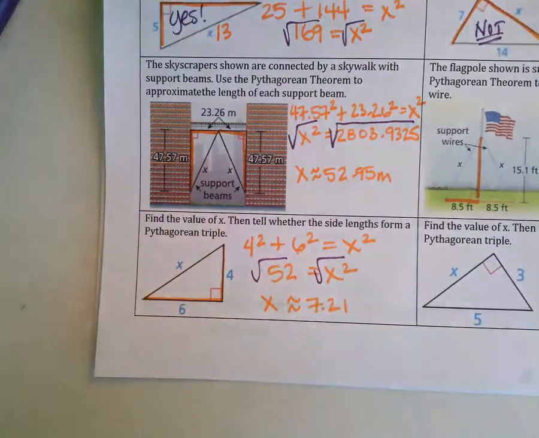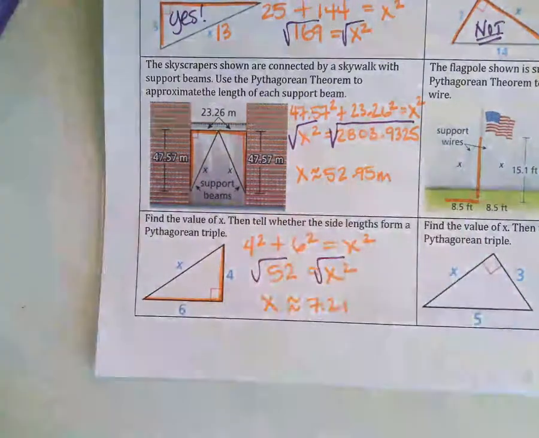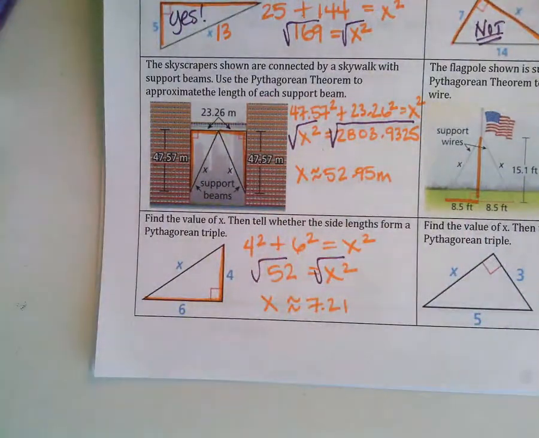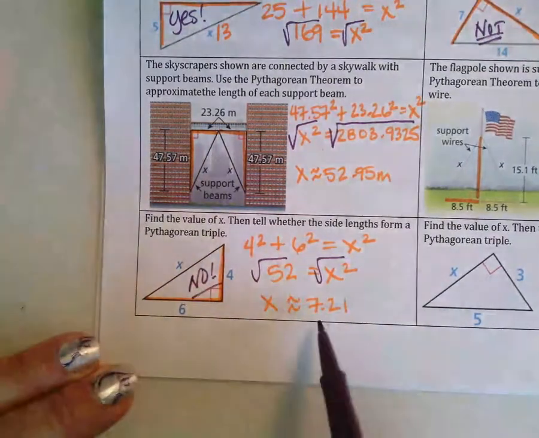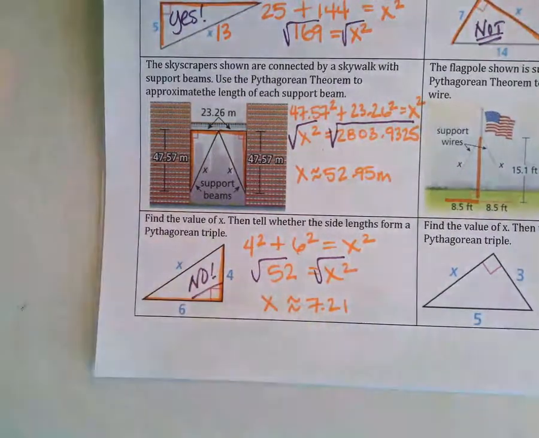7.21. Now, guys, the reason I say approximately is because it's a decimal that goes a lot longer than that. I'm just rounding the decimal. So every time I use approximately, it's because I'm not getting an exact number. I'm getting a long decimal. Okay, so a very small fraction. All right. So the answer here is no, because I'm getting a decimal.